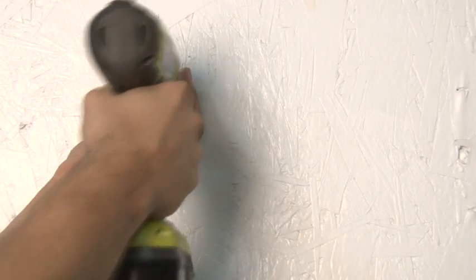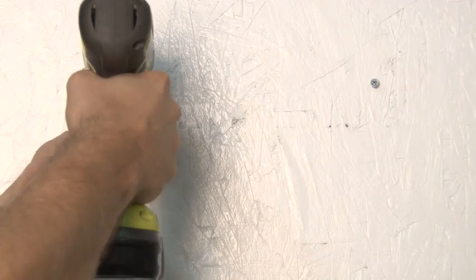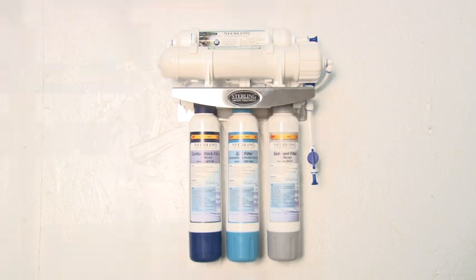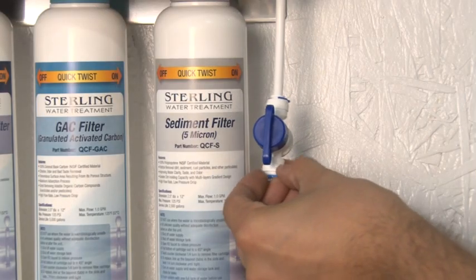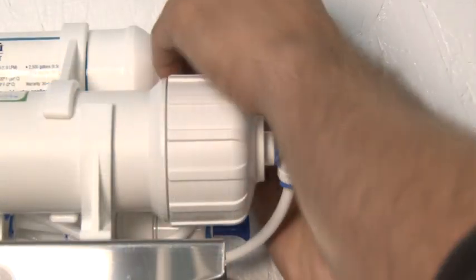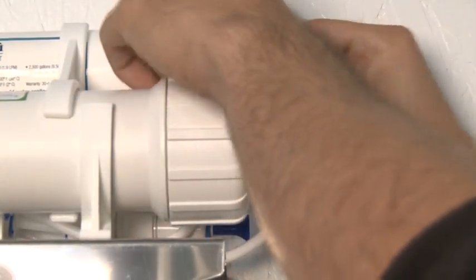Using appropriate anchors, mount the system to the wall or cabinet. Remove all temporary plugs. These are generally found at both ends of the polishing filter and in the end of the drain line flow control.